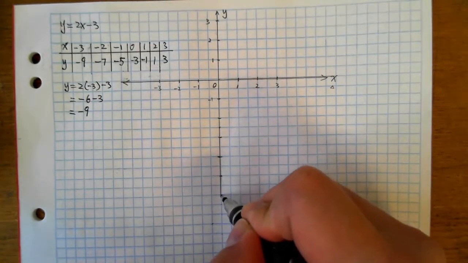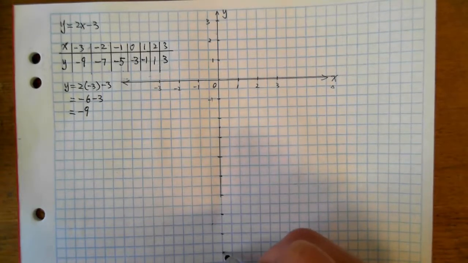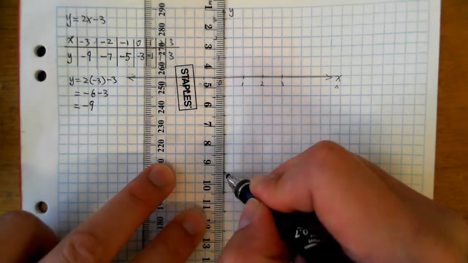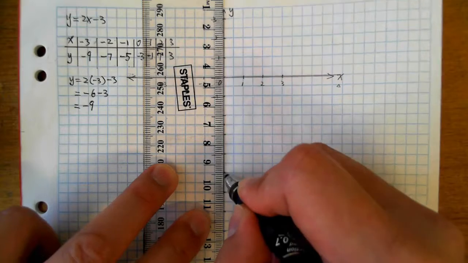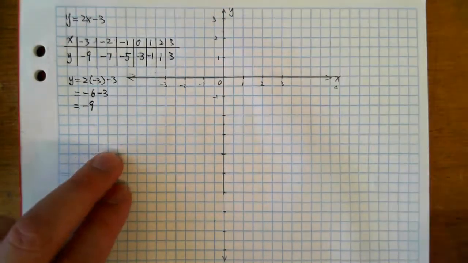It's not enough, so 6, 7, 8, and 9 here. If that is not enough, we just extend the axis. Don't forget you need to put the arrow on both sides.